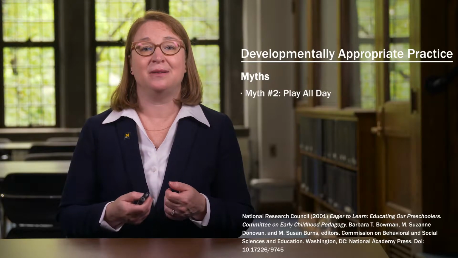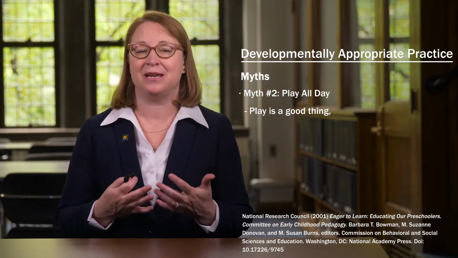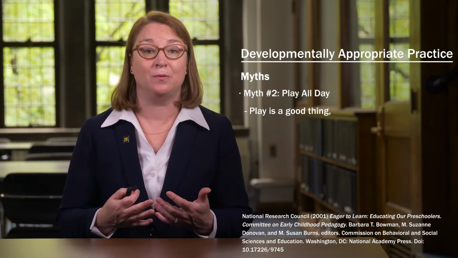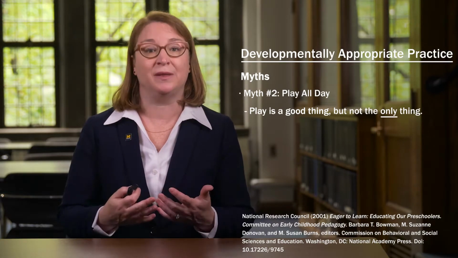Another myth about developmentally appropriate practice is that it means playing all day. Play is a very important tool for children's development, and no one would deny that. But developmentally appropriate practice doesn't mean that children only play.